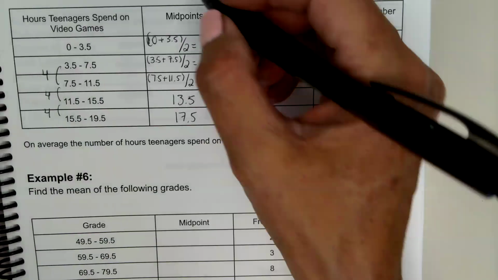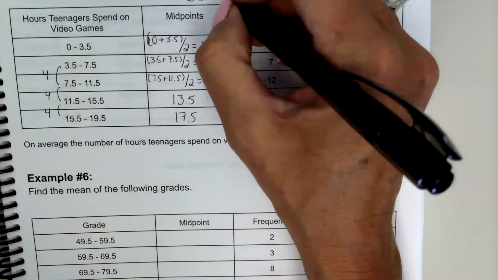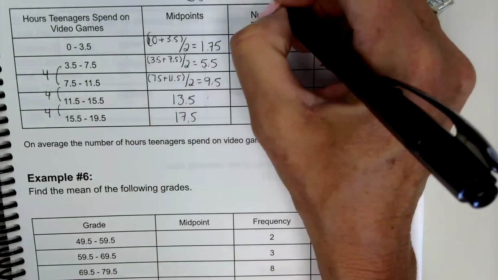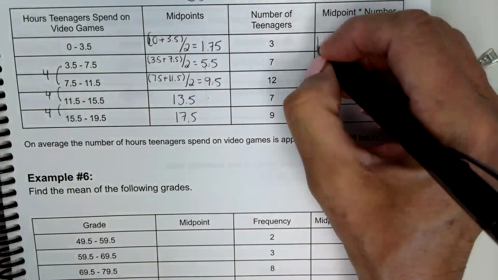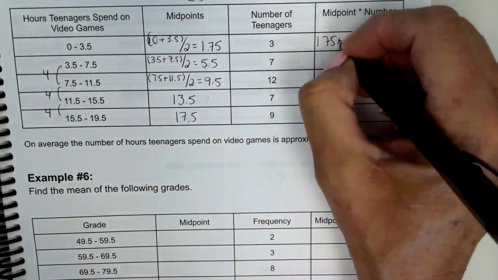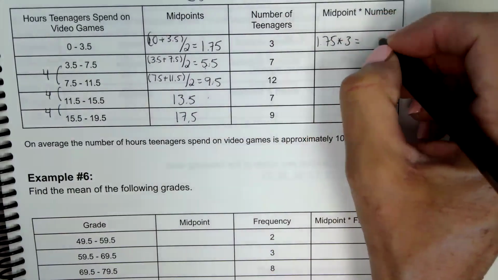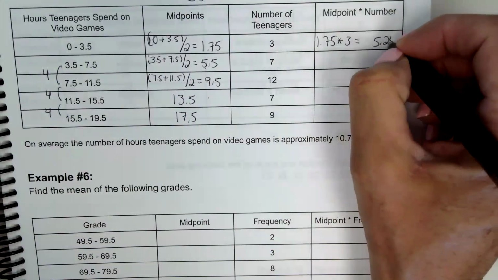Then we're going to take column 2 and multiply it by column 3 to get column 4. So 1.75 times 3 is 5.25.